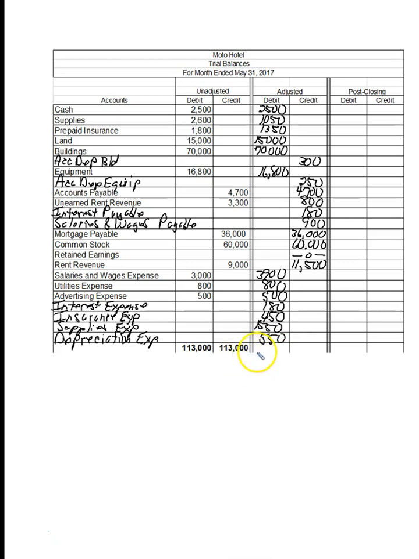Add them up. You should get $114,630 on the debit side. Add up all the credits. Sorry, again, I'm adding those up. So I'm drawing my line. Add that up. $114,630. So now I have my finished adjusted trial balance. And from here, we would write out our financial statements.